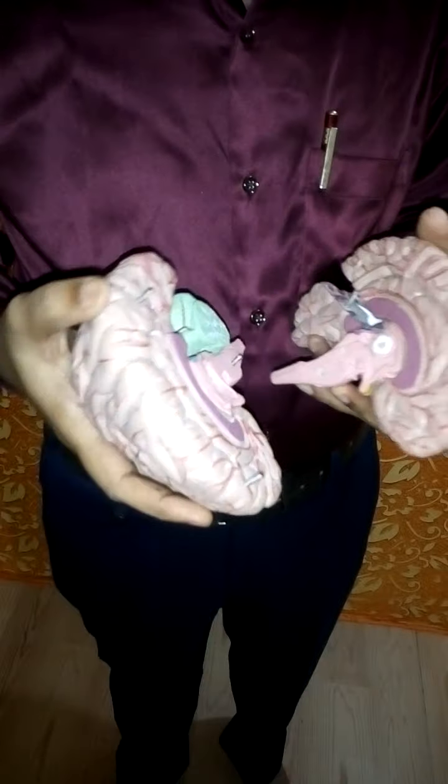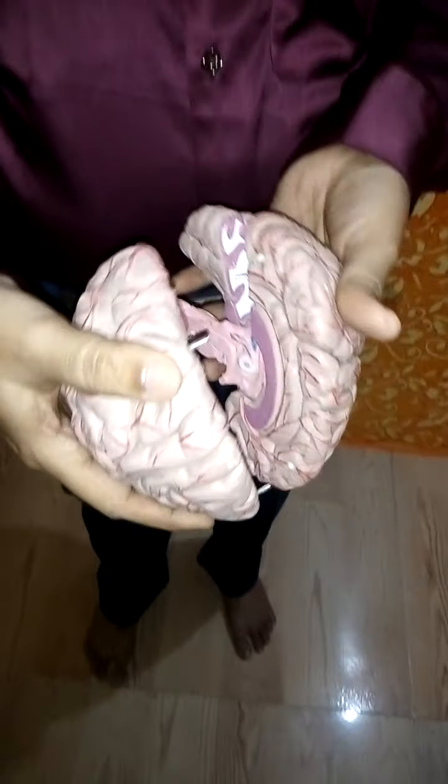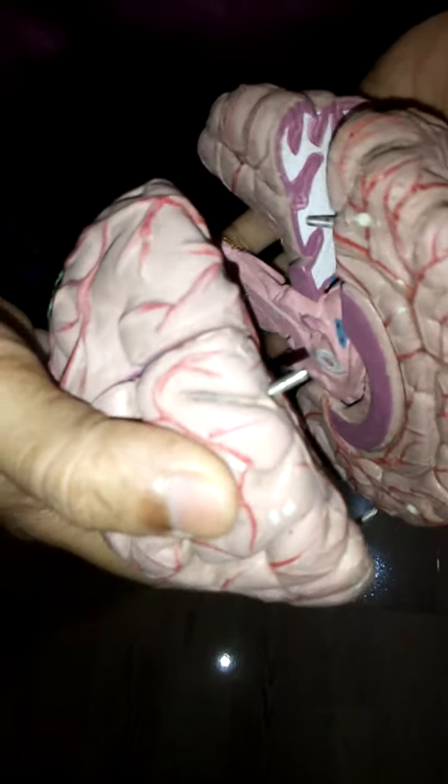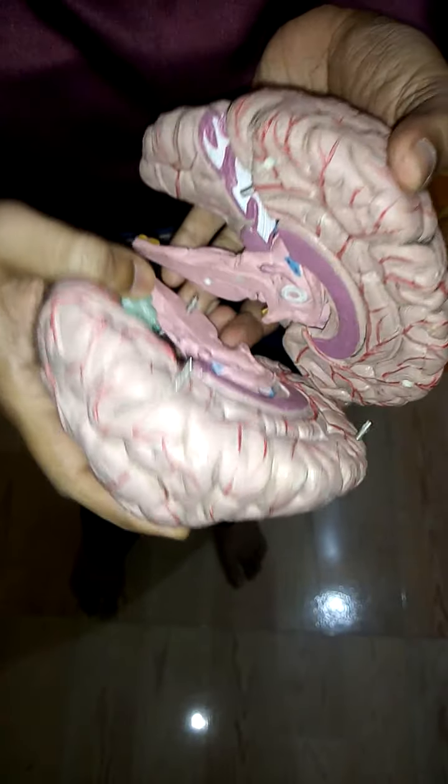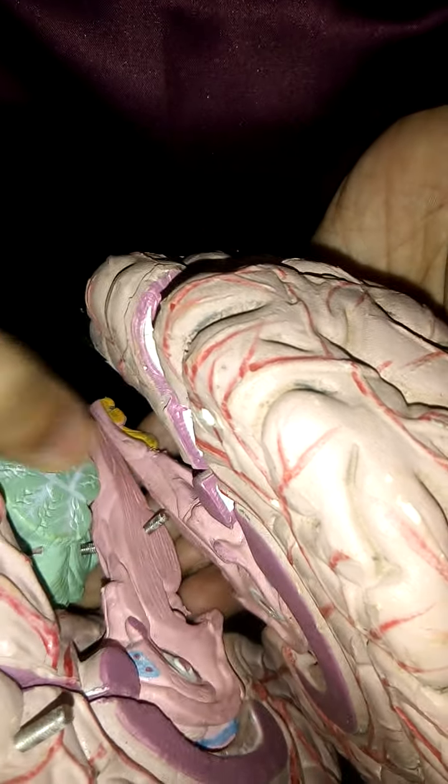Now what are the other parts? This is cerebellum. Here you can see this is pons. Anterior-inferiorly there is pons and posterior-superiorly there is cerebellum. In between, you can see this area is called the fourth ventricle.